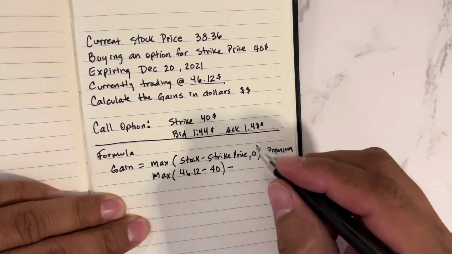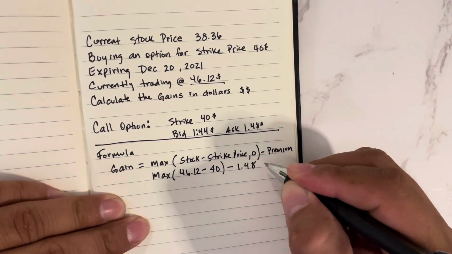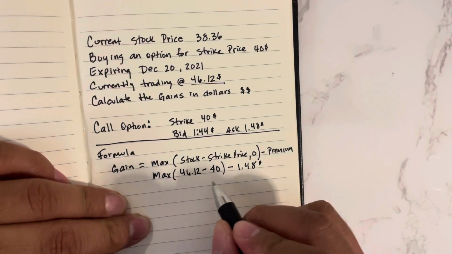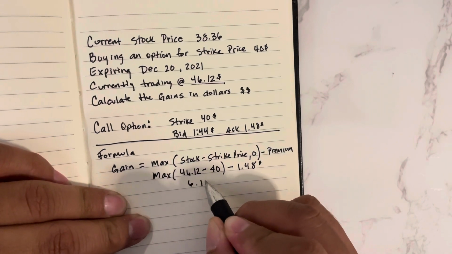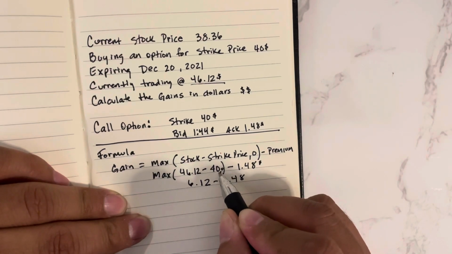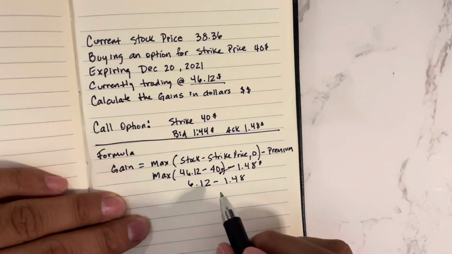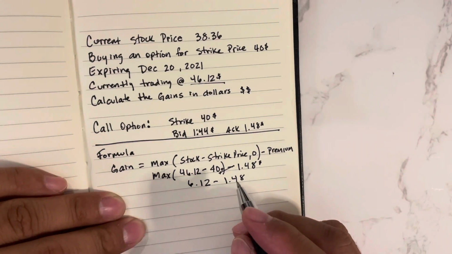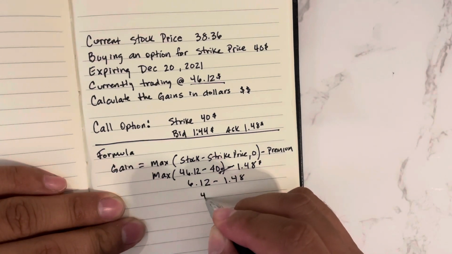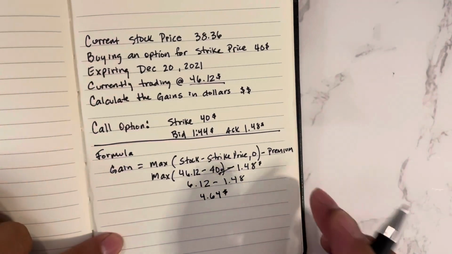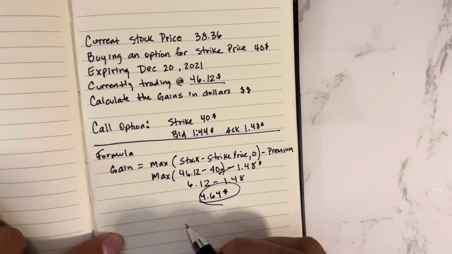Minus the premium. What was our premium price? Well, it was our ask, $1.48. And we just start breaking it down. 6.12 minus $1.48 equates to $4.64. And that will be our options gain. You will do the necessary multiplication to get your final price in a real trade. $4.64.